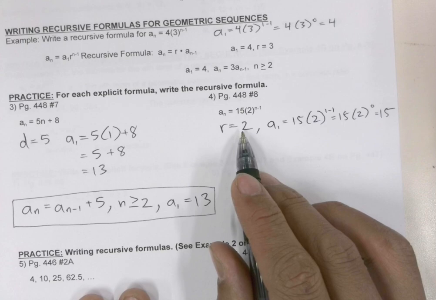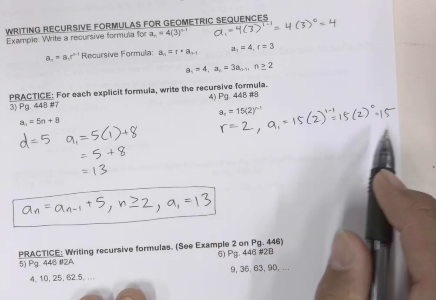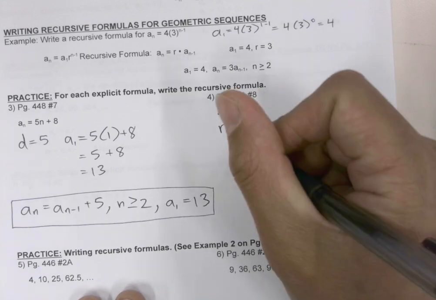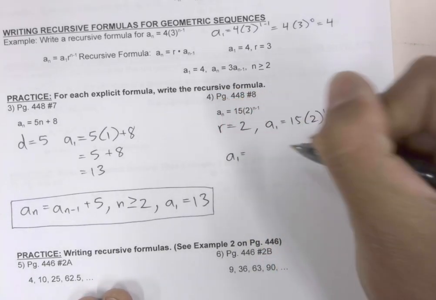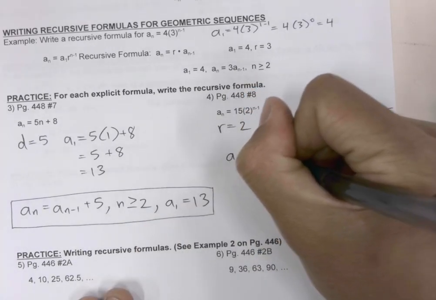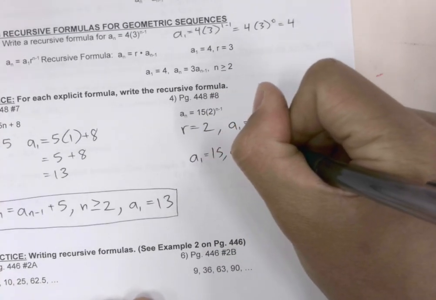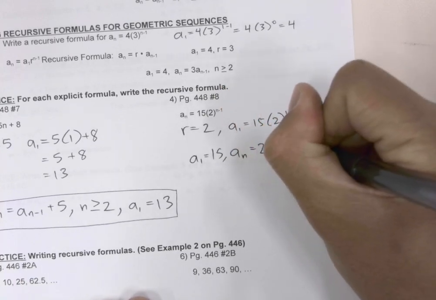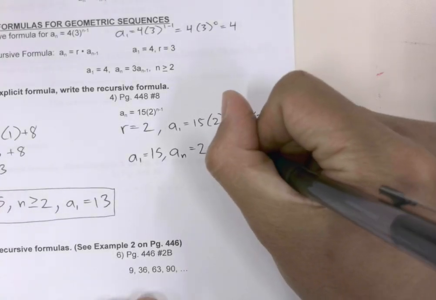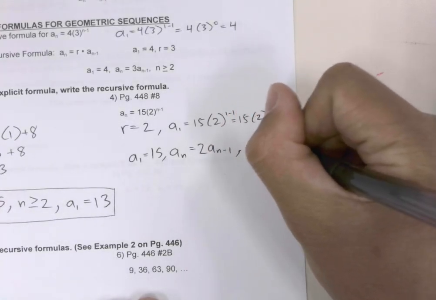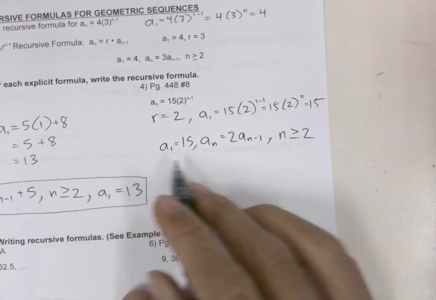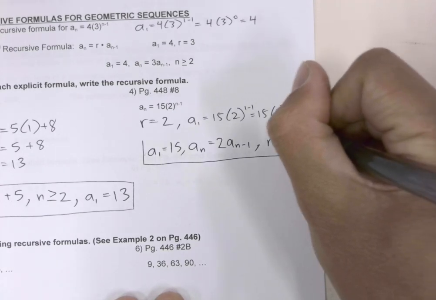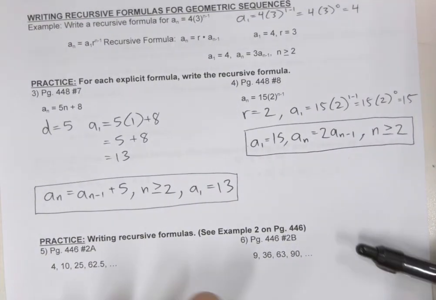So we have r is equal to 2 and a sub 1 is equal to 15, and we can write our recursive formula for this geometric sequence. We could say a sub 1 is equal to 15, comma, a sub n is equal to r, which is 2, times a sub n minus 1. And then we need to put the caveat that n must be greater than or equal to 2. And we are done here. So let's put a box around that. And that's that.